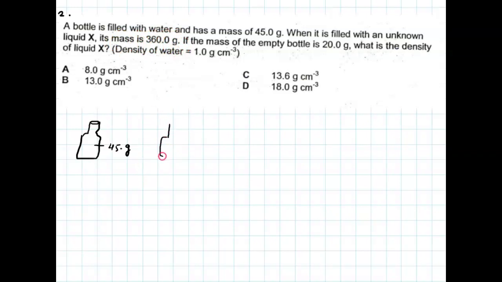We are pouring an unknown liquid here, which has 360 gram, and here it is water. We don't know what liquid it is, but the bottle is the same, the volume of the bottle is the same.